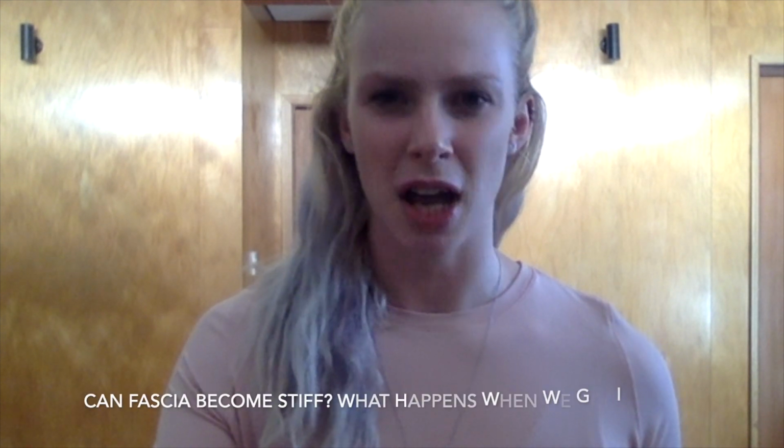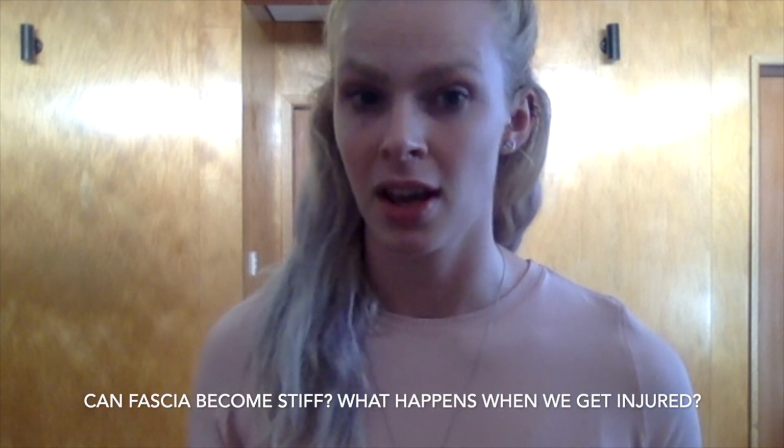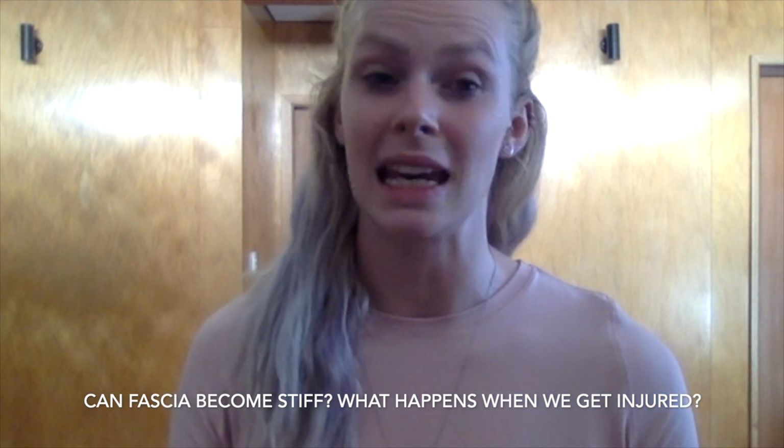So if it can stretch, can it become stiff? And what happens to fascia when we get injured? We know fascia can become stiff, as shown with neuromuscular conditions such as spastic palsy, as well as autoimmune diseases like rheumatoid arthritis. However, localized fascial stiffness can be found in areas of current or past inflammation and trauma.